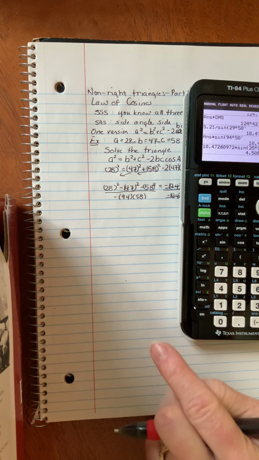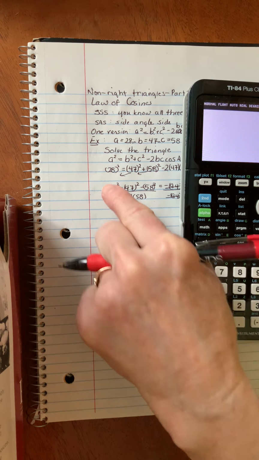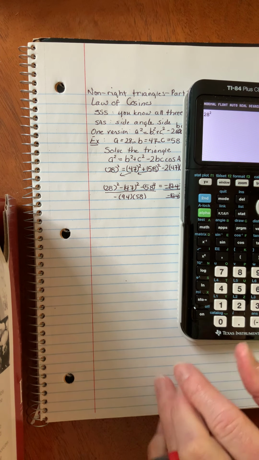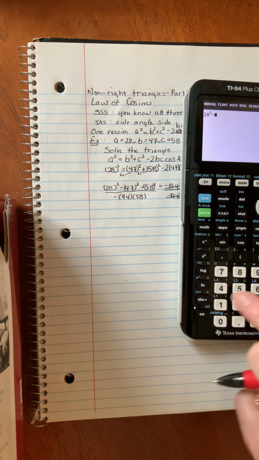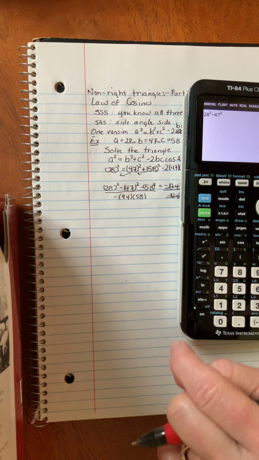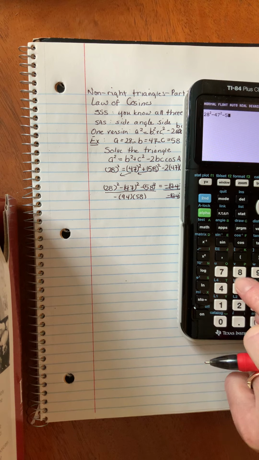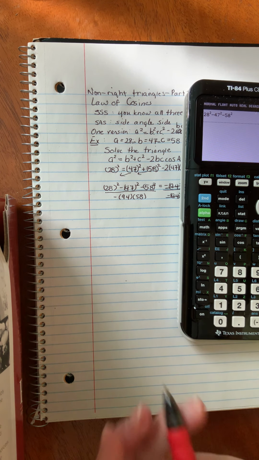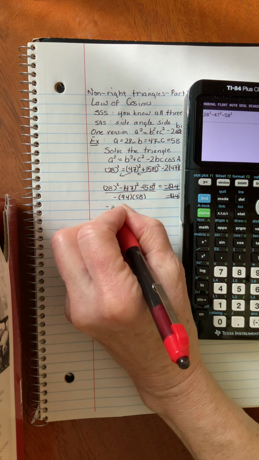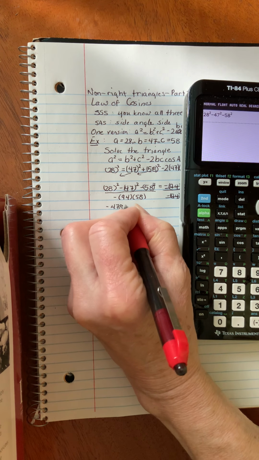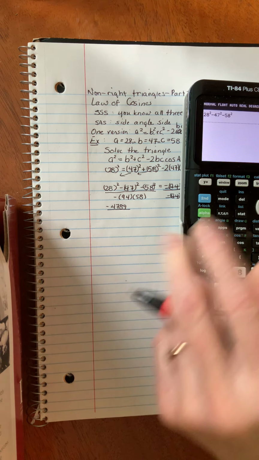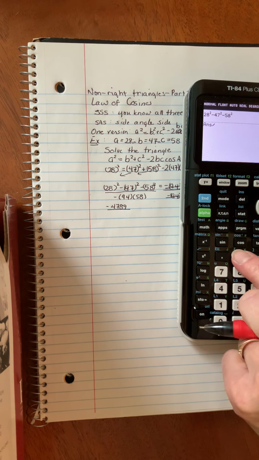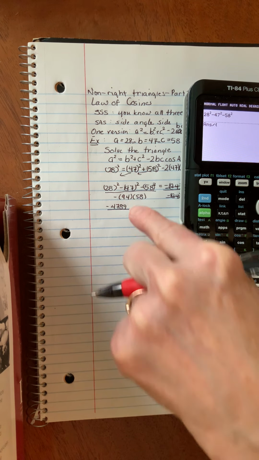Now this stuff is gone, and I'll pull out the calculator and we'll see what we can do here. I've got 28 squared minus 47 squared minus 58 squared. I did not put parentheses, so I need to get a total. So this is minus 4789, divided by, now I've got to get parentheses, so I take all of this together.